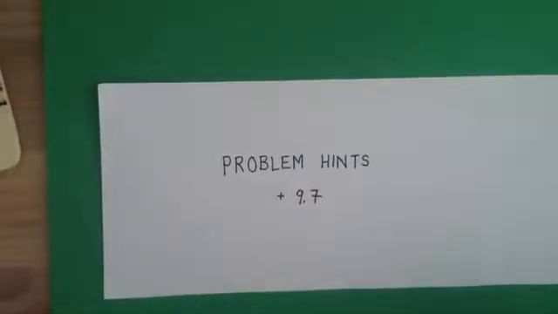Hello. Okay, so let's get started with some of the hints for the problems. I don't remember what came after the hypodermic needle question, so I've left anything after that. But let's go through the problems one by one.